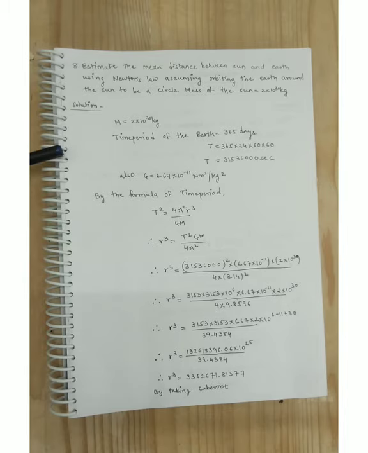Now the time period of earth, because earth is revolving, that is 365 days. You must know the time period of earth, that is 365 days. So T is equal to 365 into 24 into 60 into 60, because we are converting the time period into seconds. So we are getting the answer, that is 315,360,000 seconds. Also you must know capital G, that is equal to 6.67 into 10 raised to minus 11 Newton meter square per kg square.